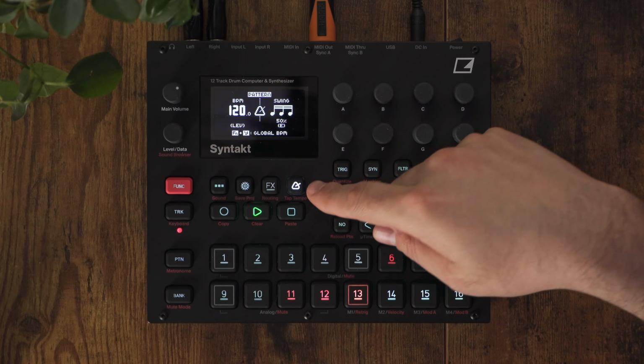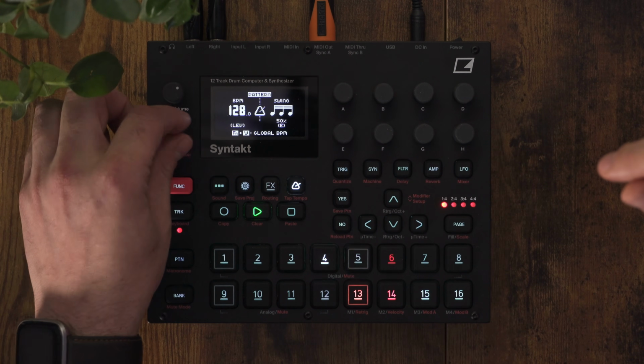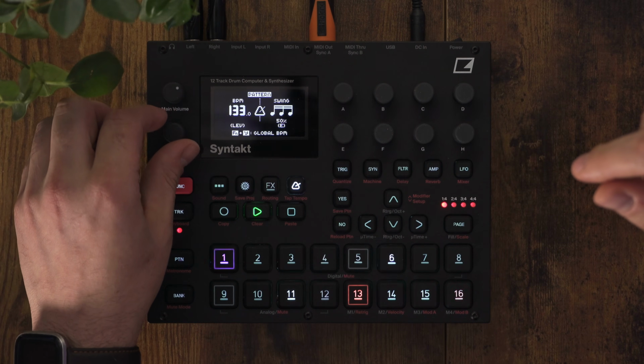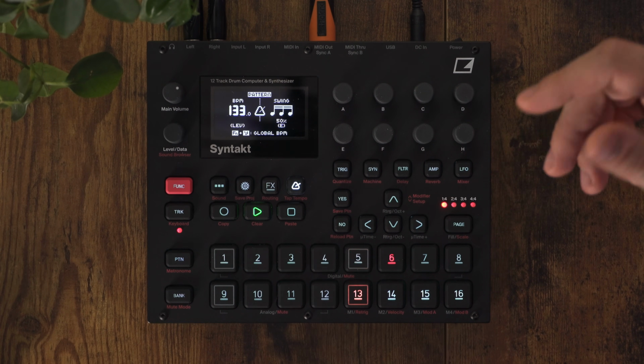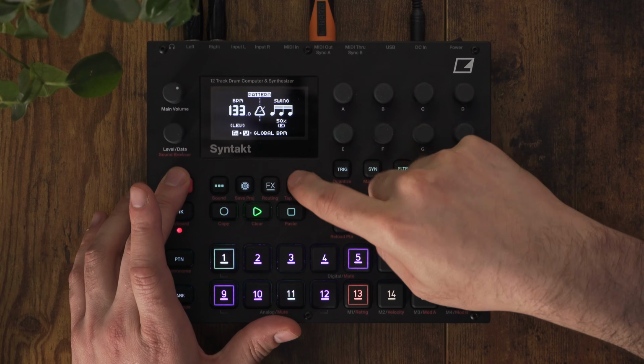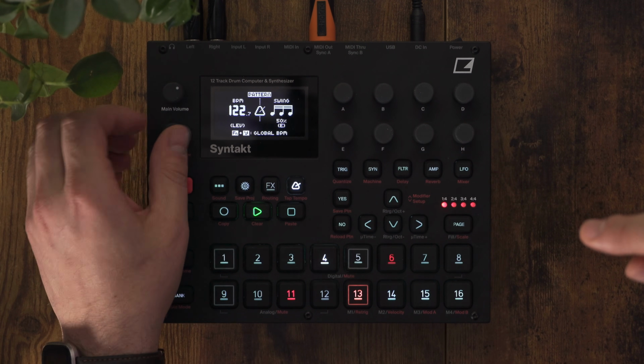Okay, so we've gotten pretty far, and I'm pretty happy with where we are right now. But we're still playing at 120 BPM. That's kind of boring, so let's change the tempo. We can either adjust the tempo just by hitting this metronome button here and turning the level data encoder. That feels a little bit better. Or we can tap tempo in by holding function and hitting it 4 times. Let's bring it back to 133.